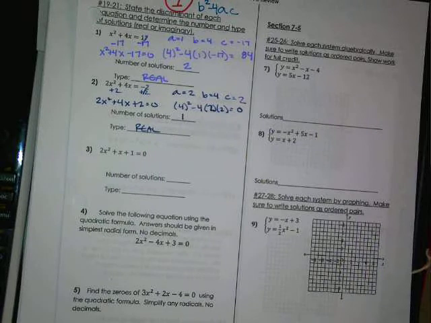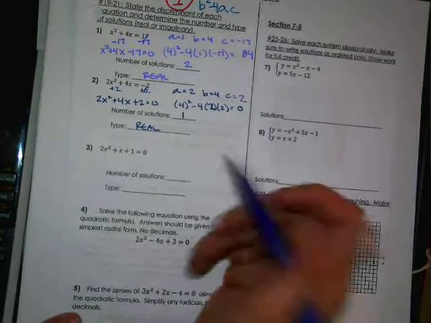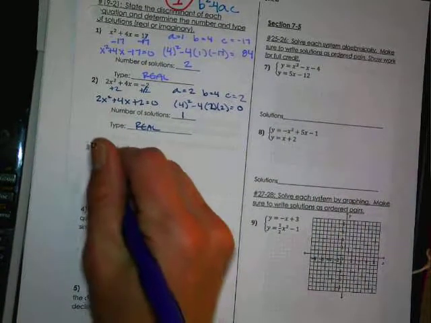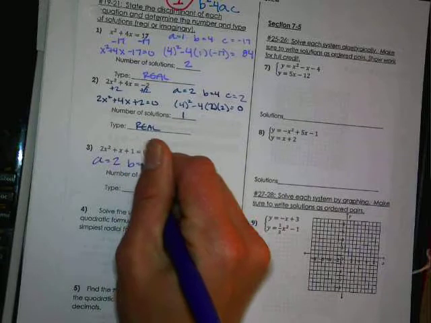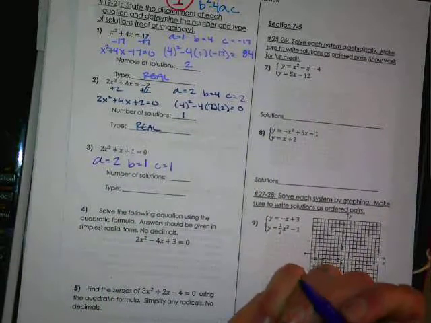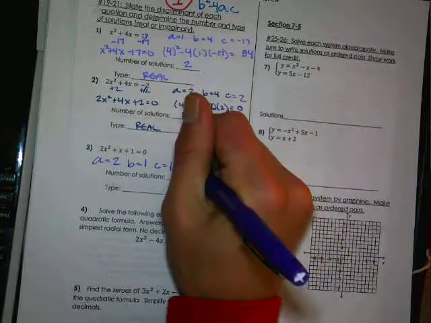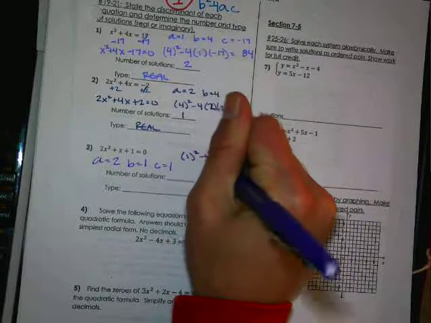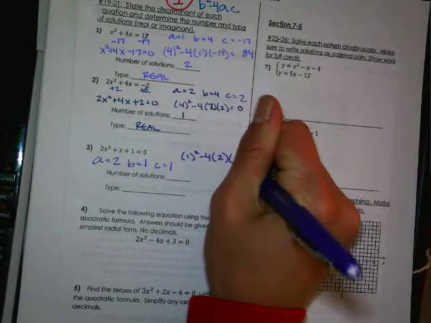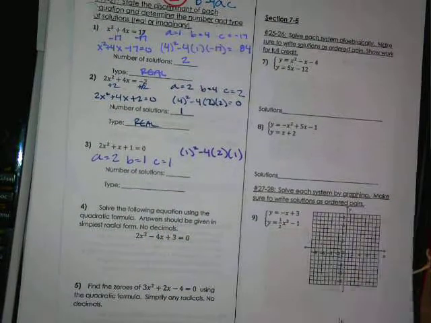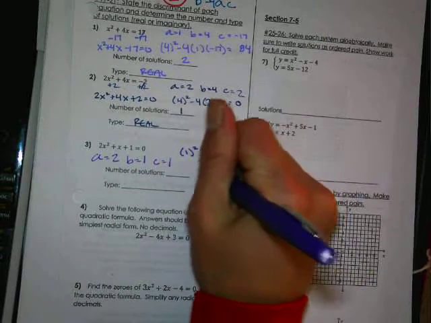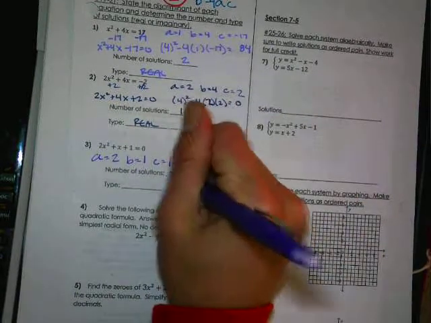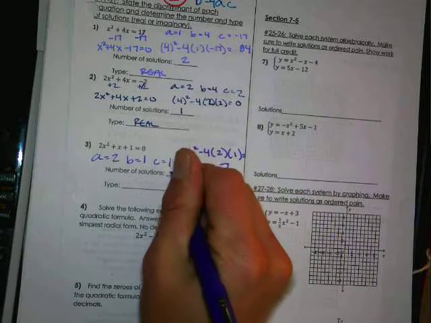If it's negative, that's when it's going to be imaginary. So number 3 is going to be like that. Number 3, everything is already on one side. A is 2, B is 1, C is 1. When you plug it in, 1 squared minus 4 times 2 times 1, that gives you negative 7.